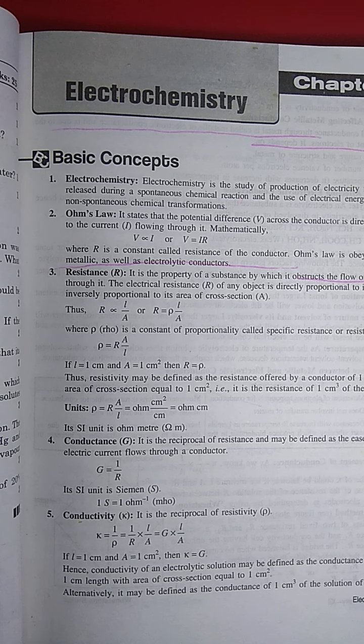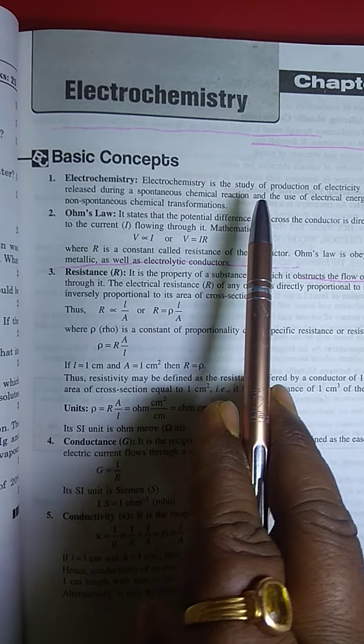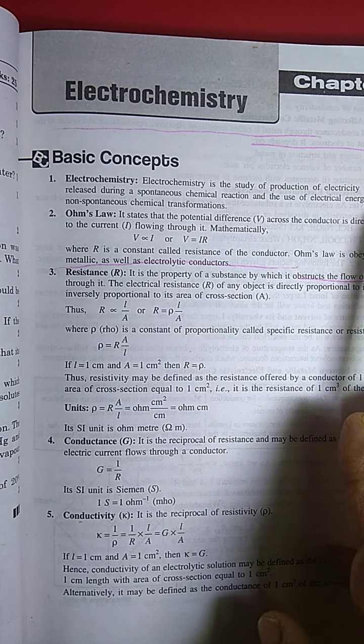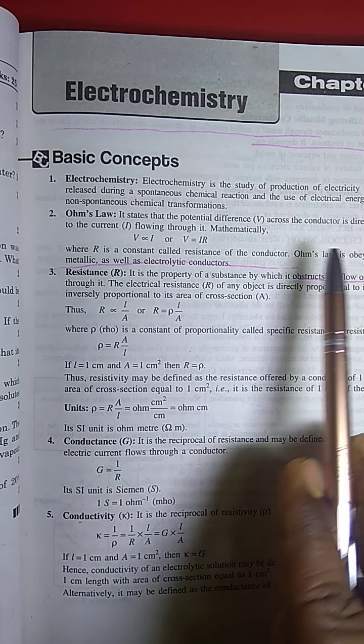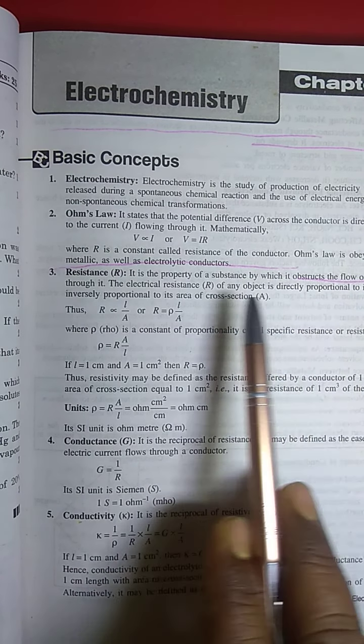In this chapter, the chapter starts with the study of the basic definition of electrochemistry, or what is electrochemistry. As we know, electrochemistry is the study of the production of electricity from the energy released during a spontaneous chemical reaction. So whenever a spontaneous or a continuous chemical reaction is taking place, the amount of energy released is actually called electrochemistry, or the source of energy from some chemical reactions.